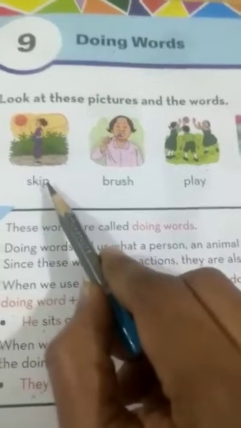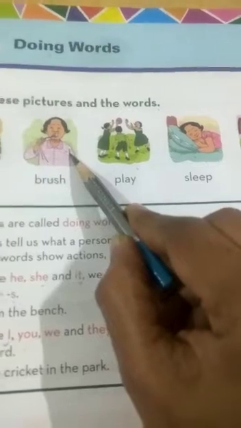Look at these pictures and the words. Okay, now you can see there are a few pictures here. Let's learn more about the picture. See, in the first picture, the girl is skipping. So the action word here is skip. In the second picture, the boy is brushing his teeth. So, brush is the action word.